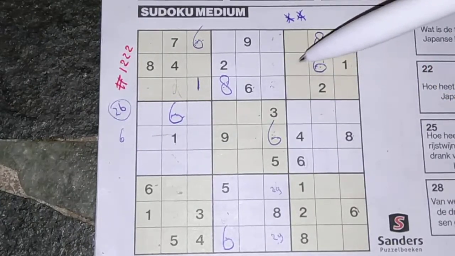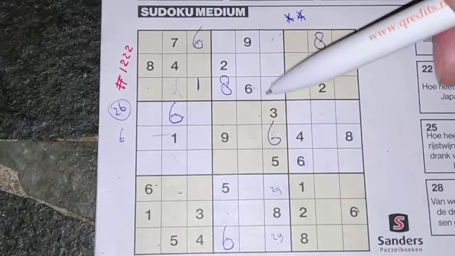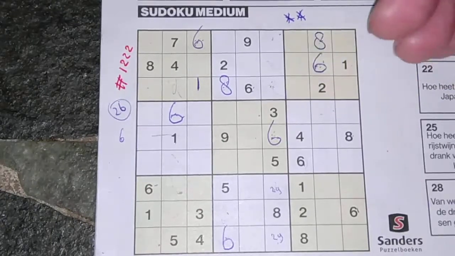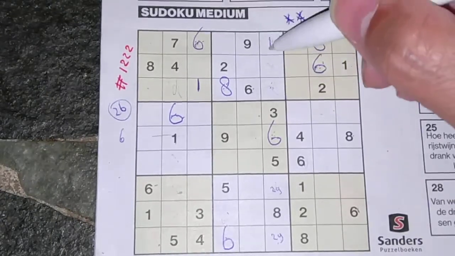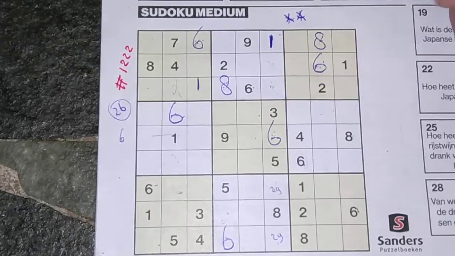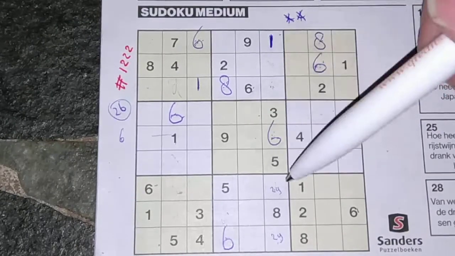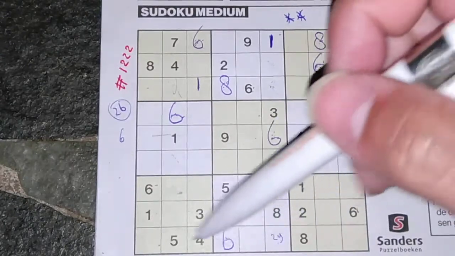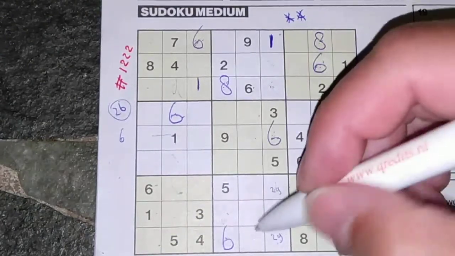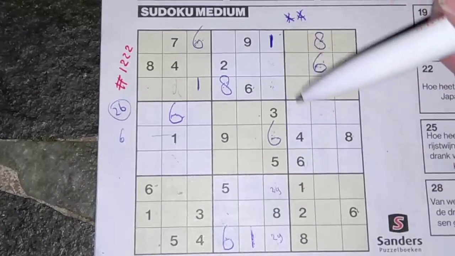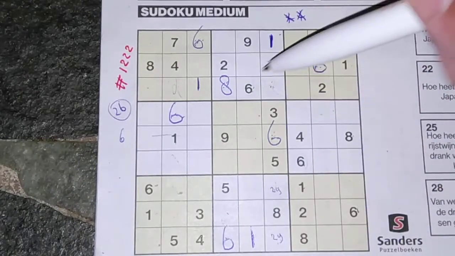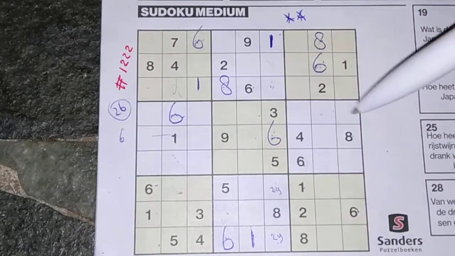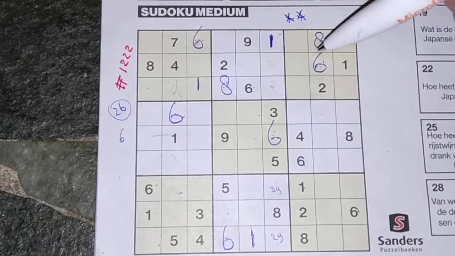That means in this column, 3 missing numbers now. One of the missing numbers is a 1. We see here 1, so no 1 there. Here 1, no 1 there. The only place for the 1 should be there. 1 in this row, 1 in the row below. So in the last row, the only place for the 1 should be here. Then I cannot continue with the 1.